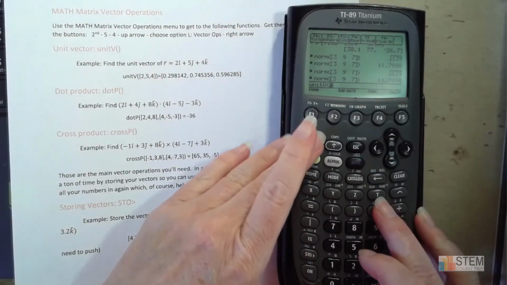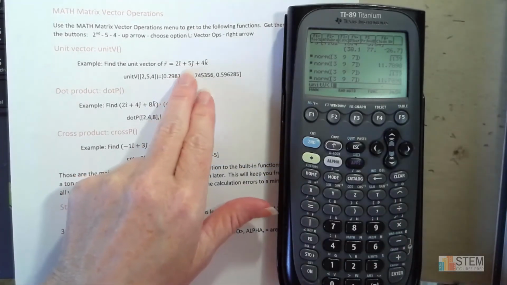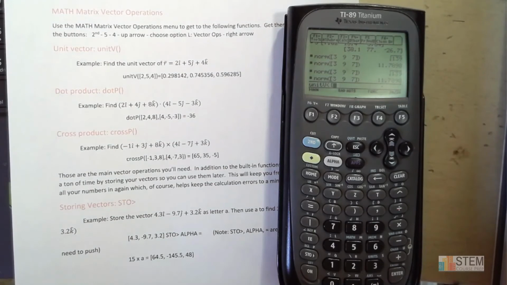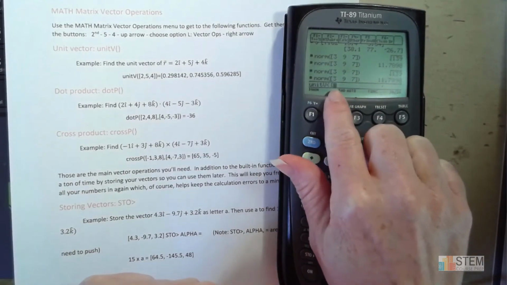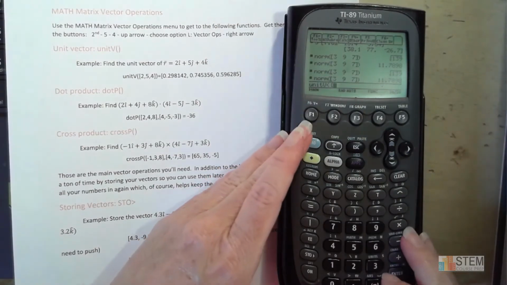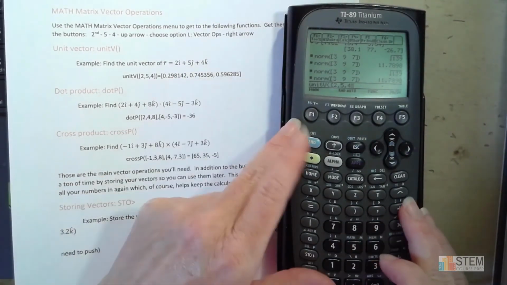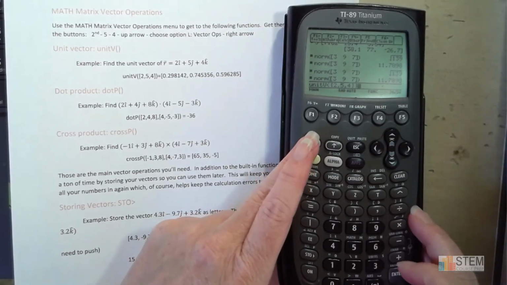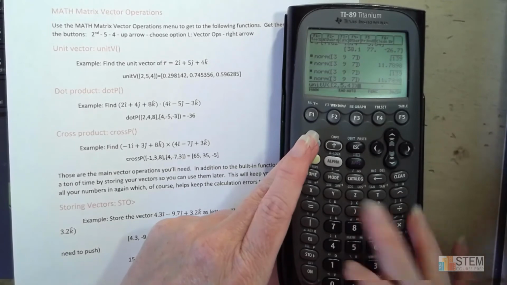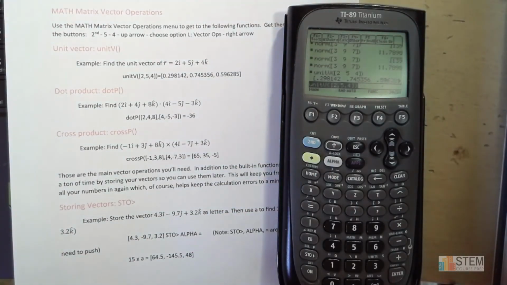So to do this, let's use this example: 2i plus 5j plus 4k. I want to find the unit vector of that. So we'll have unit v parentheses, open that bracket, and then put in 2 comma 5 comma 4. Close the bracket, close the parentheses. Whoops. All right, and then there you go.